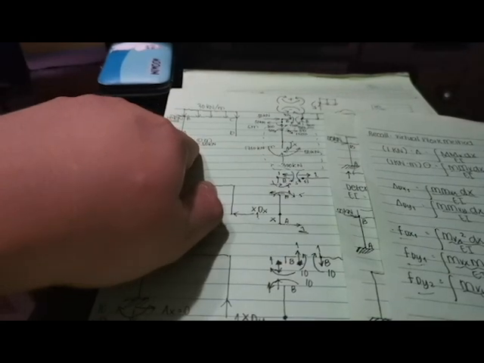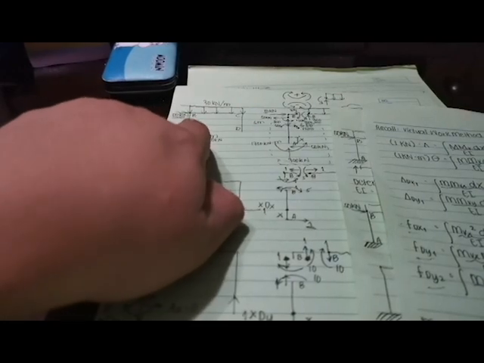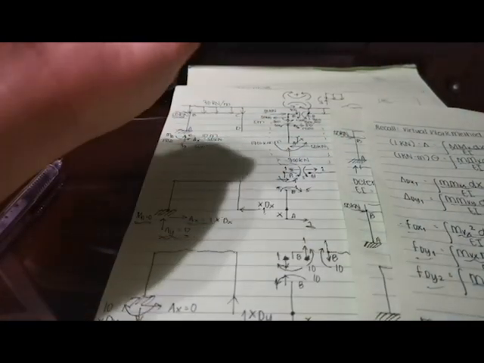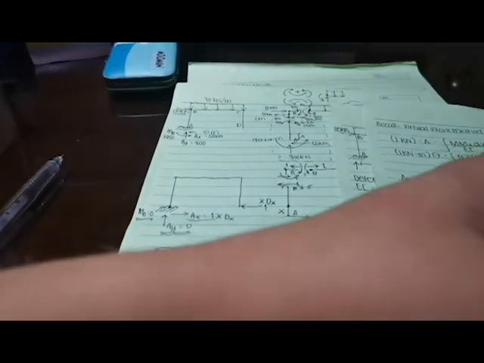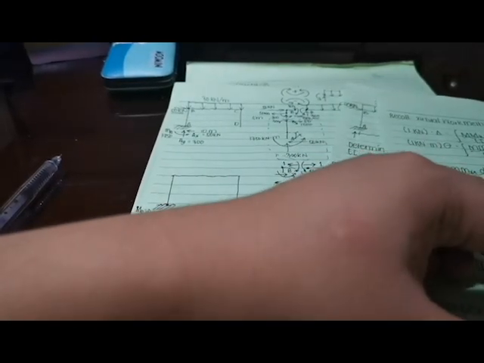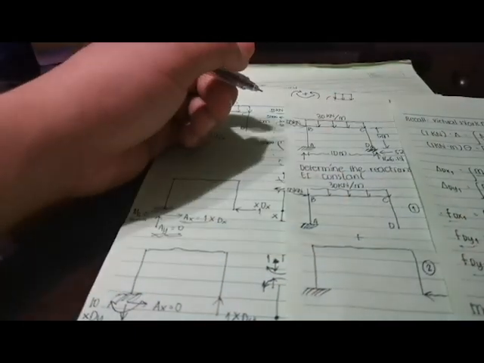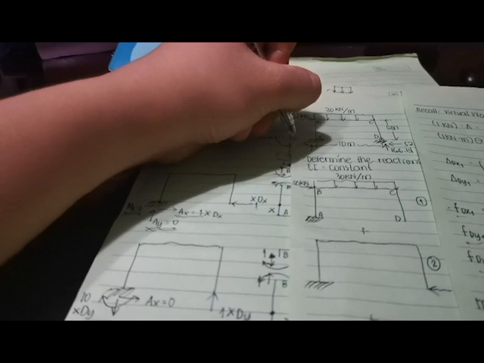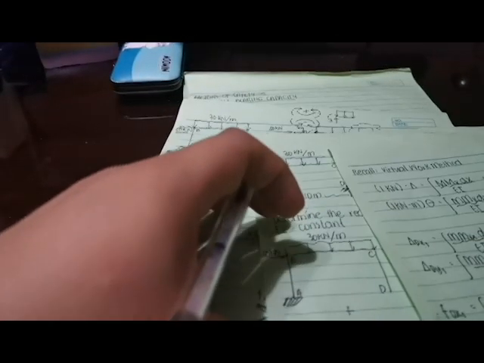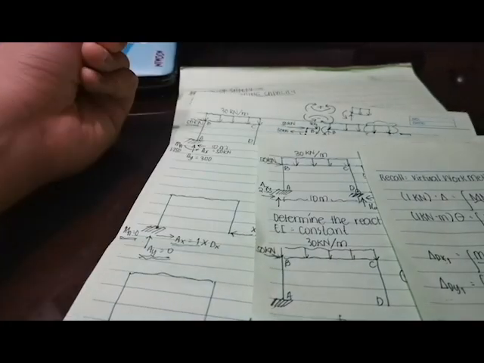So let's start with the horizontal reaction at A, A sub x. Going to the left is assumed to be negative. So negative 50 plus 1 times dx, 52.53, plus 0. Therefore, your remaining reaction is 2.53. Now this is going to the right. Your AX is equal to 2.53.